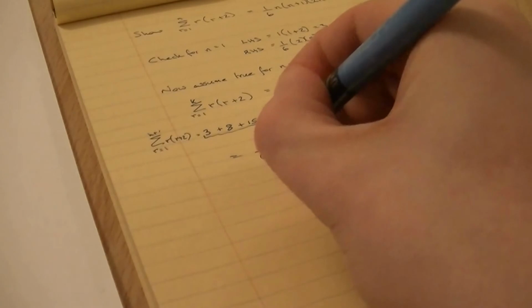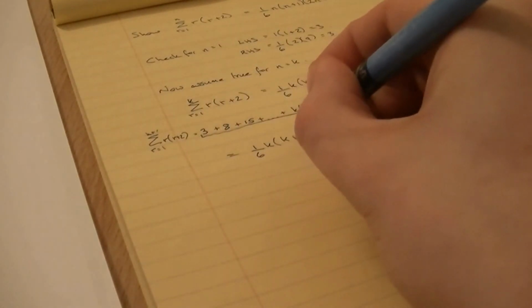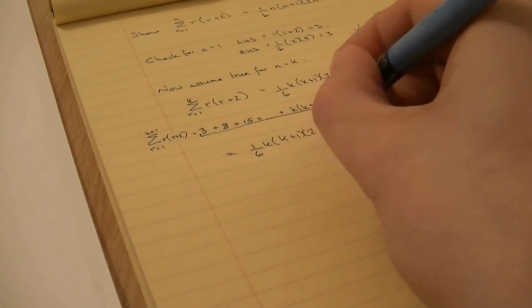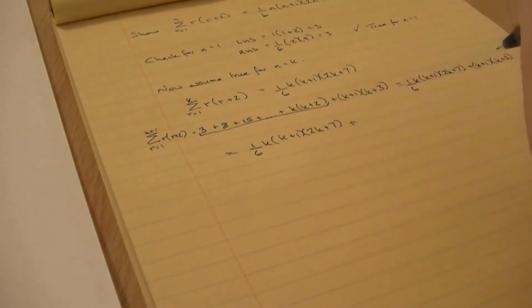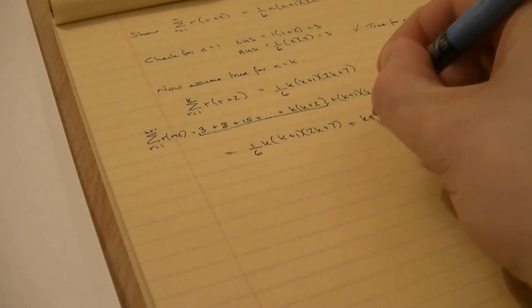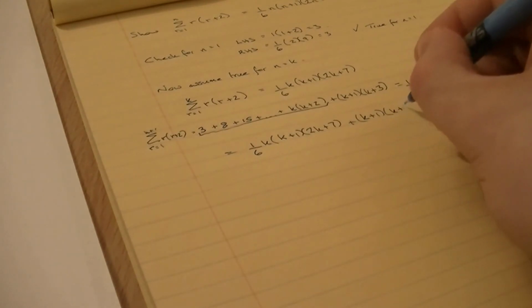So let's say that's equal to 1/6 k, k plus 1, 2k plus 7, plus k plus 1, k plus 3.